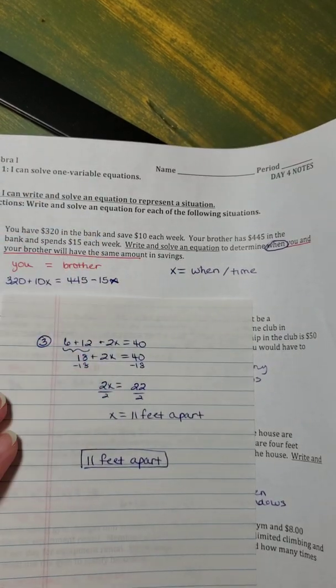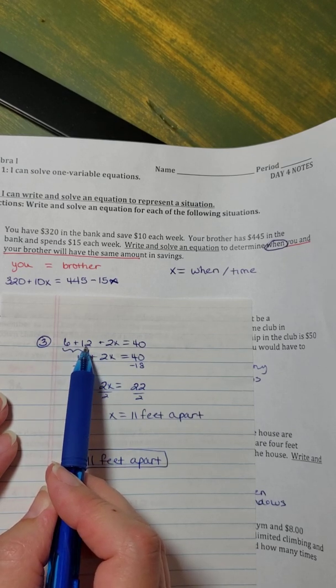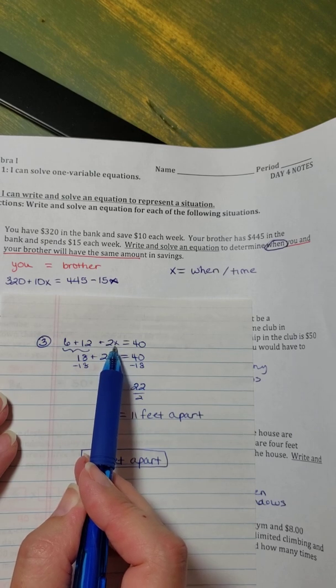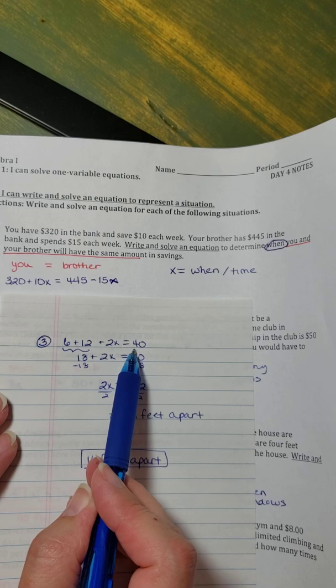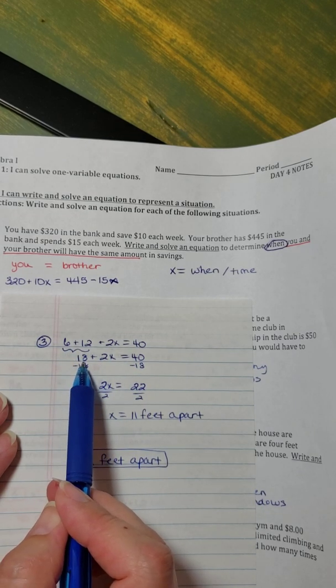So here's our equation. The 2 distances between the window and the corner of the house. There's the 3 windows. There's the distance between the windows that we're trying to find. We know it's a total of 40 feet. 6 and 12 are like terms. We're going to add them together to get 18.